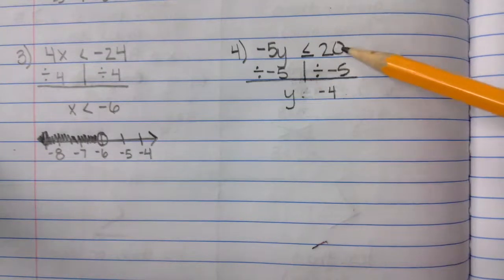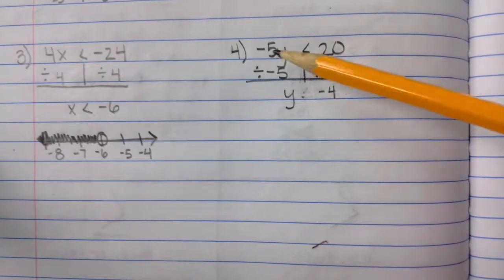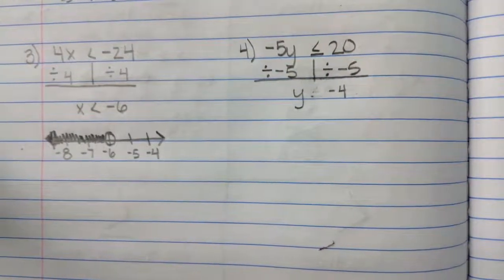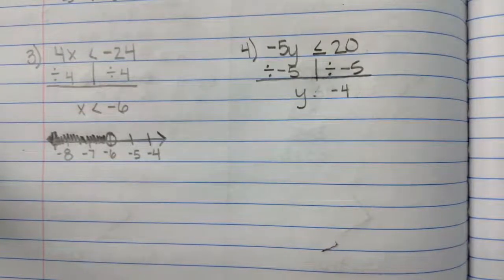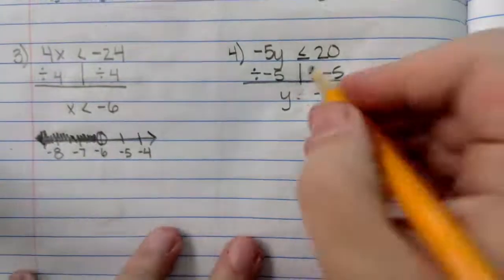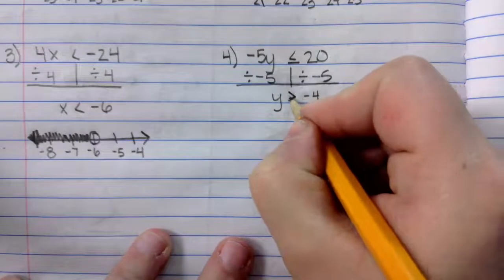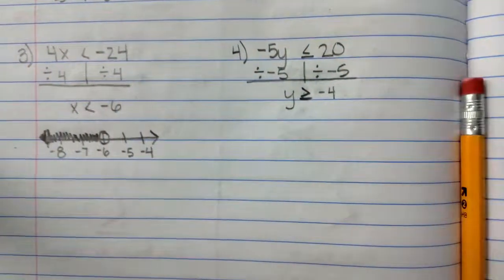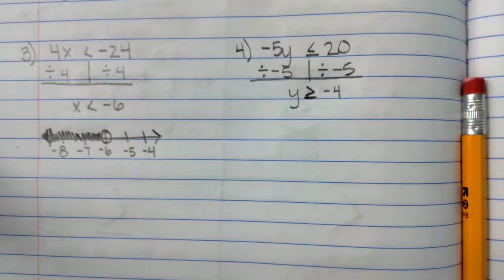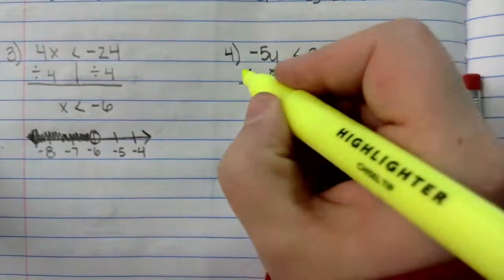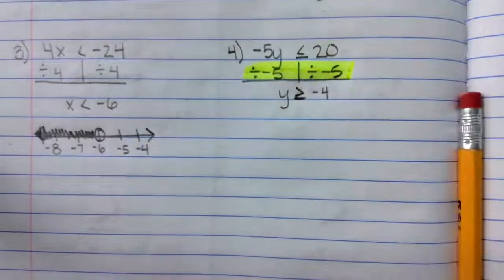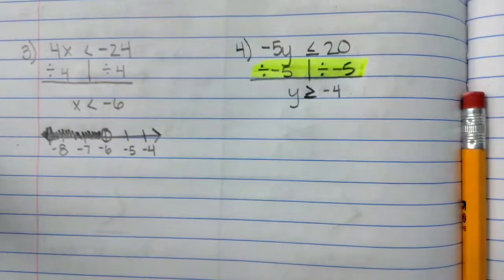So the sign needs to flip. And that's because we divided by a negative 5. Not if you divide, but if you divide by a negative.